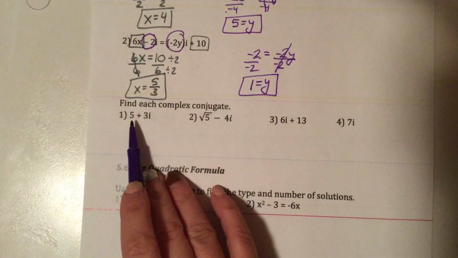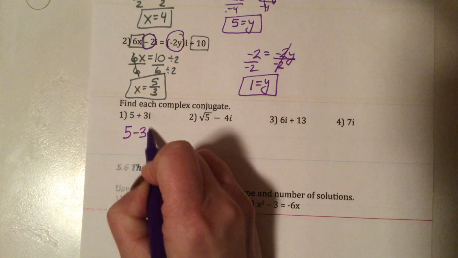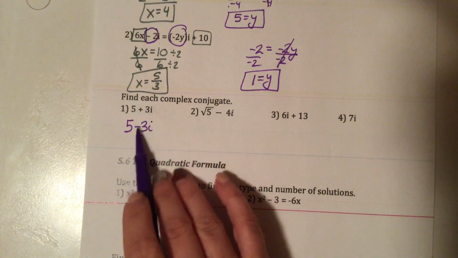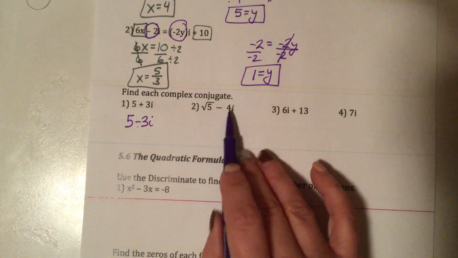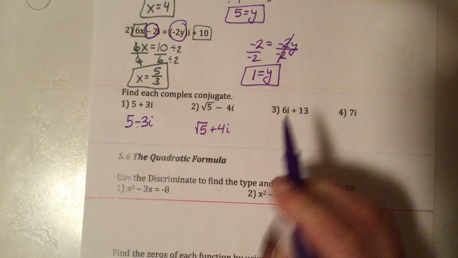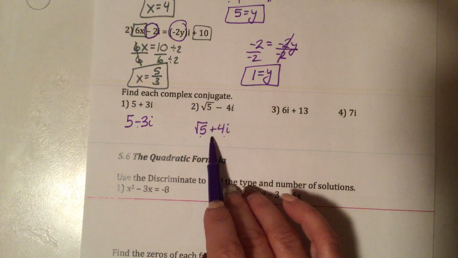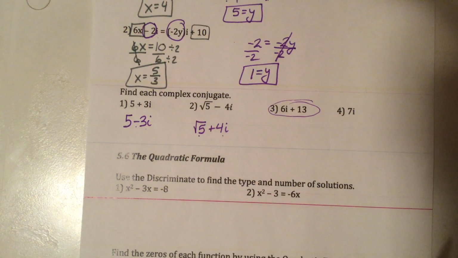So here's an example. If I have 5 plus 3i, our complex conjugate is 5 minus 3i. Keep the 5 the same, keep the 3i the same. The only thing that changes is the sign in the middle. If I have the square root of 5 minus 4i, your conjugate is the square root of 5 plus 4i. Square root of 5 stays, 4i stays, you change the sign in the middle. Now here we have a problem. Notice that the imaginary part comes first.